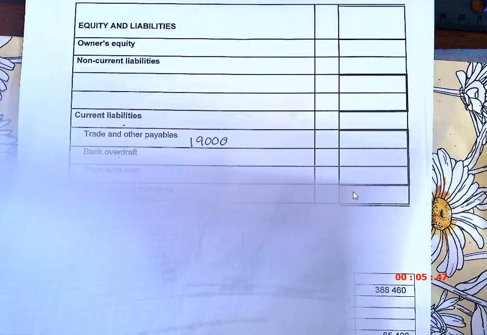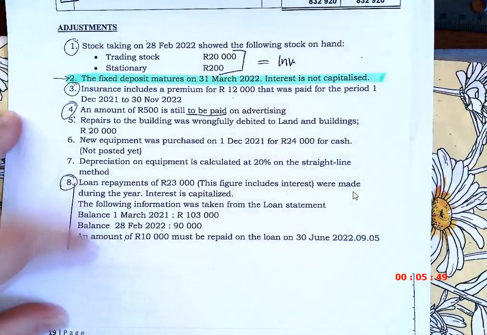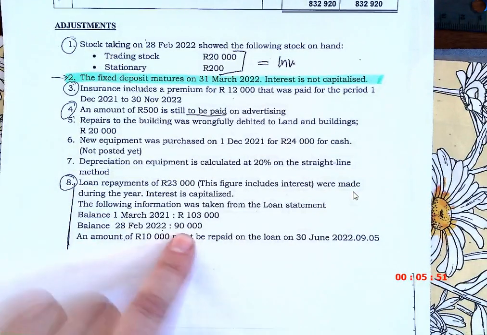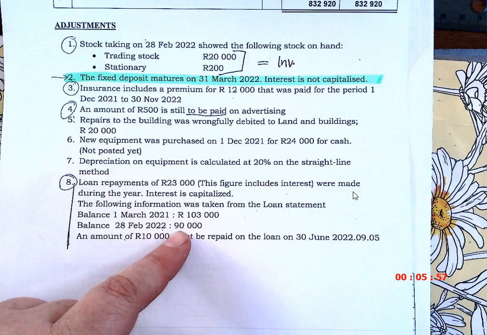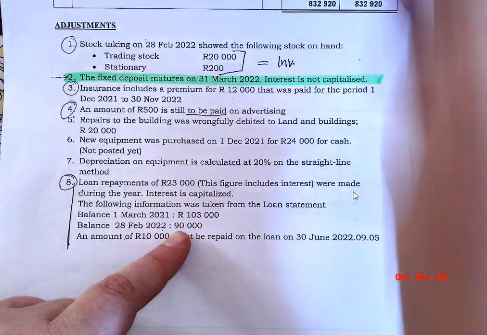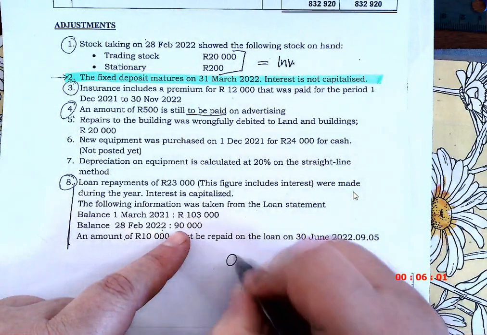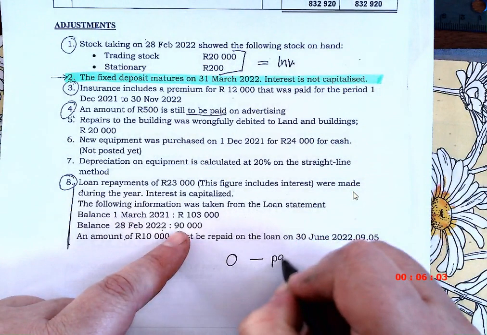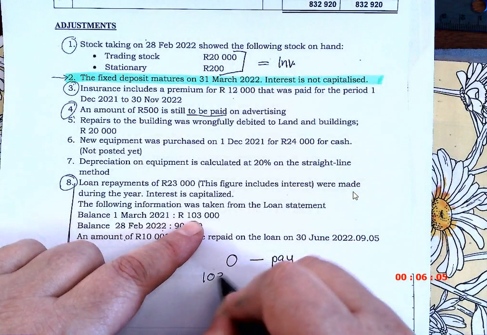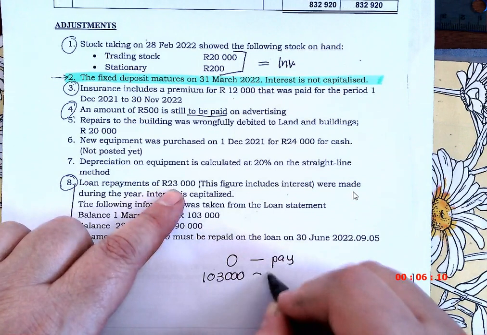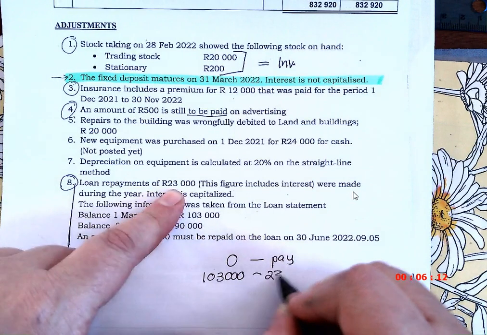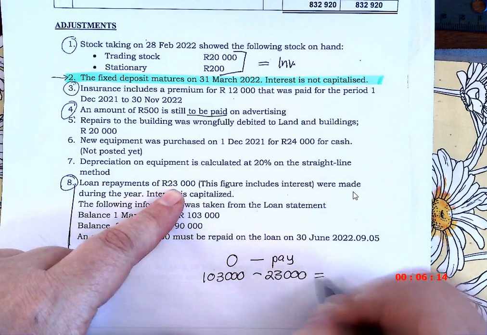And if I go here to loan repayments, can you look here at the loan? Your closing balance isn't 80,000, it's 90. You see that? Now, that 80,000 at the top is the opening less what I paid. The opening is 103. What I paid is 23. So what does that give you? 80.